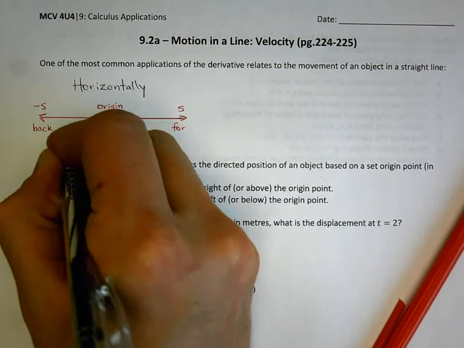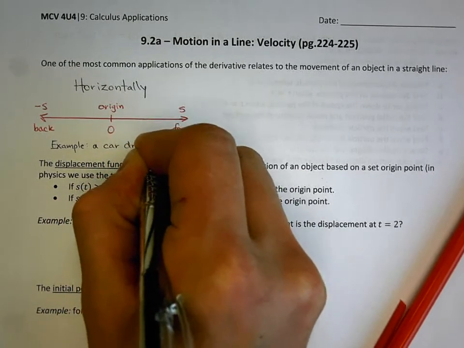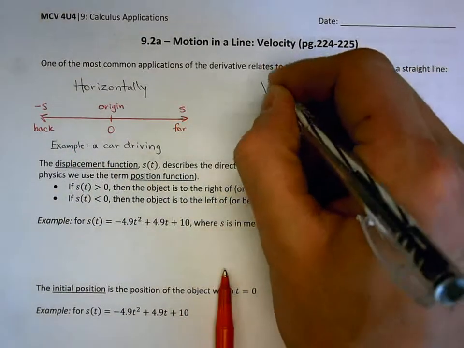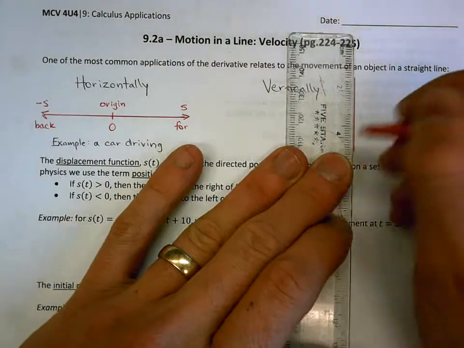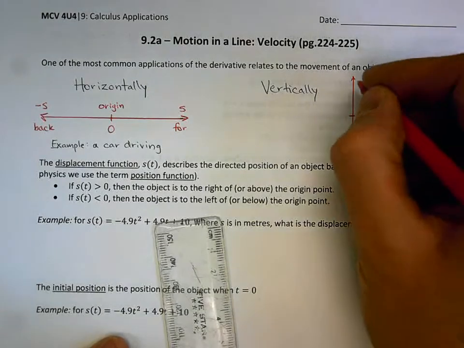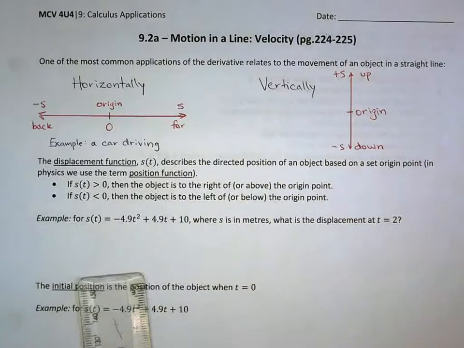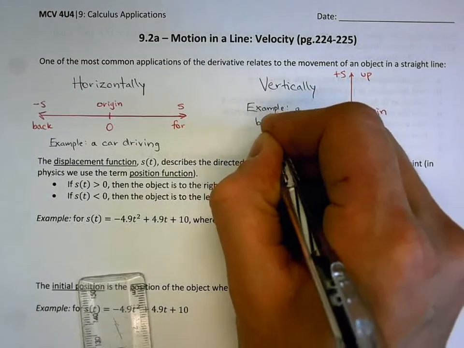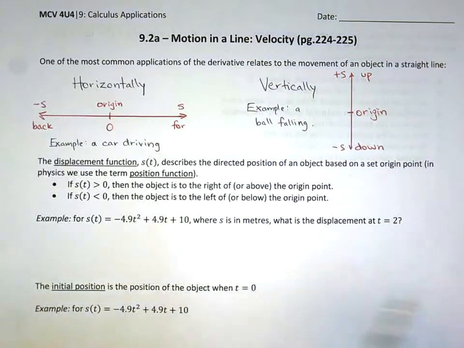An example would be a car driving. I'll explain a little bit more about this in a minute. The other situation we're going to look at is vertical motion. And so we have the plus S here, minus S, or up and down. The example in this case would be a ball falling. Okay, so just to explain a little bit more about this.